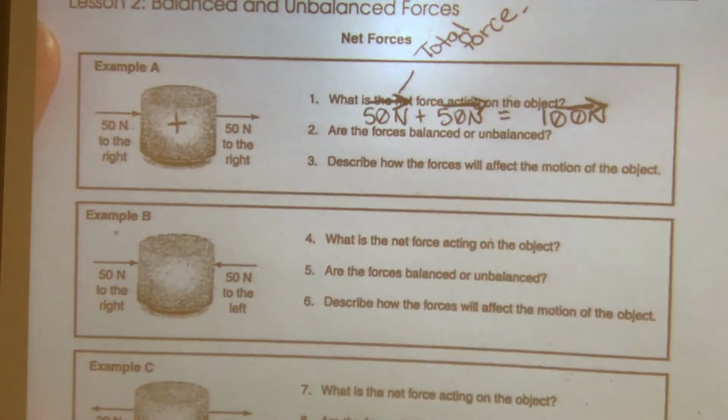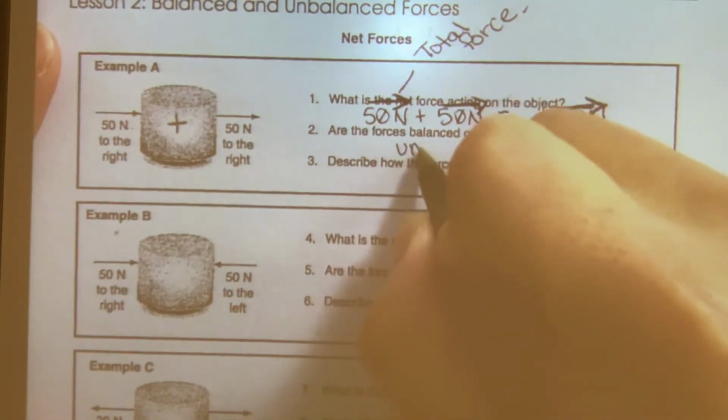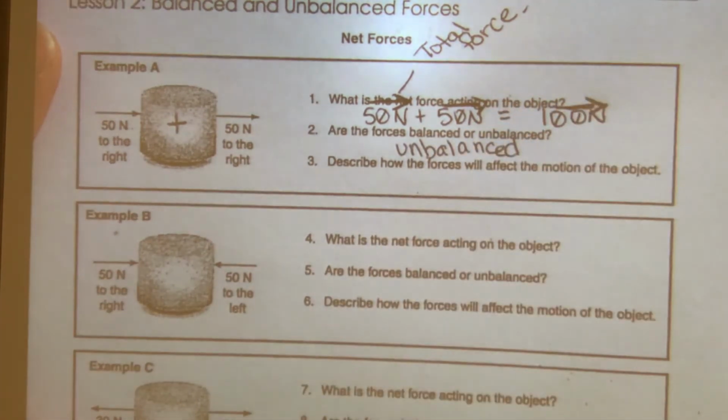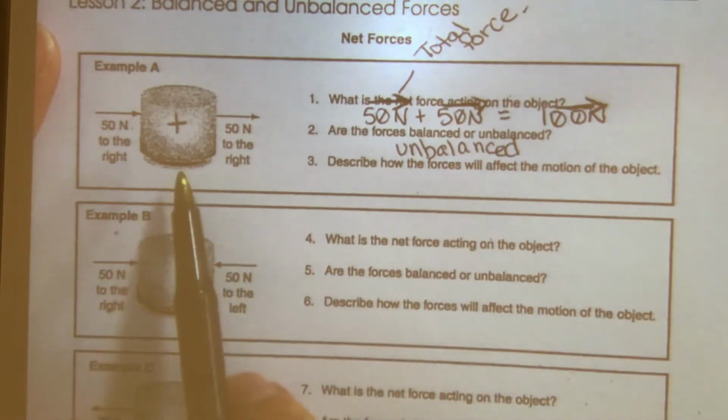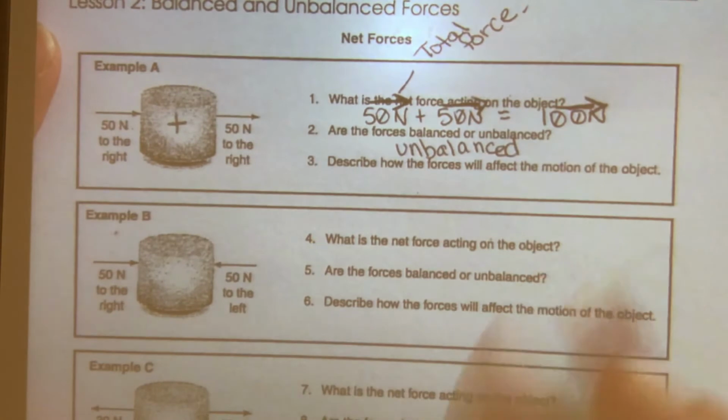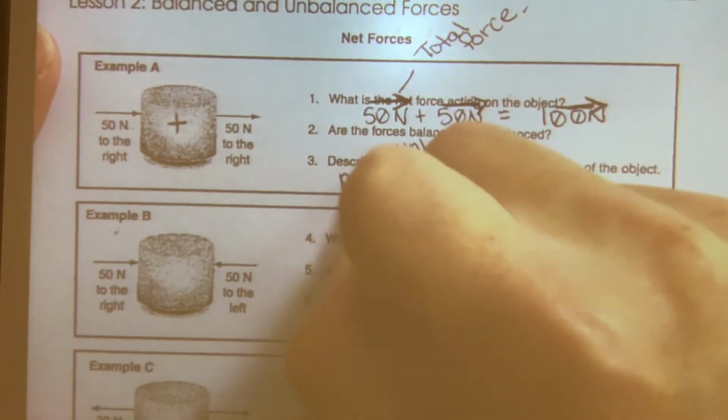So, are the forces balanced or unbalanced? Well, did the object move? If it moved, we know it's unbalanced. Describe how the forces will affect the motion. Well, this cube here, this kind of looks like a marshmallow to me, and it's going to move to the right.